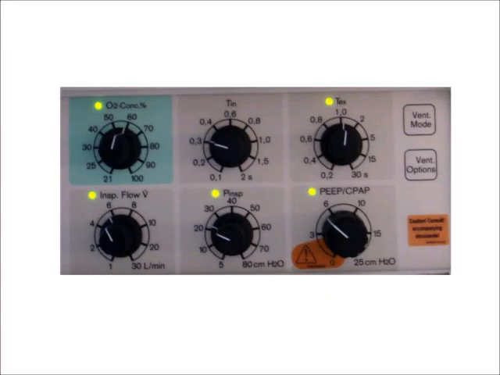Now, how does one set expiratory time? This is not that common in newer ventilators where you actually set an expiratory time. There's usually not settings. However, this older ventilator, from a Babylog 8000, we actually did set an expiratory time. And as you notice, if you look at all these control settings, there is not a setting for my frequency.